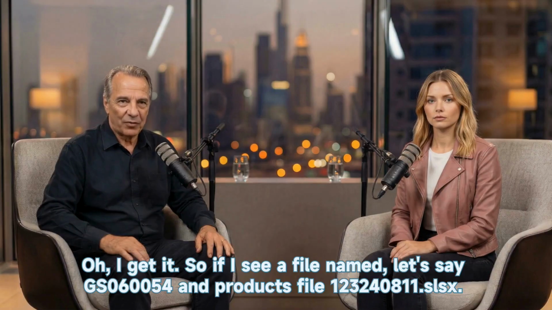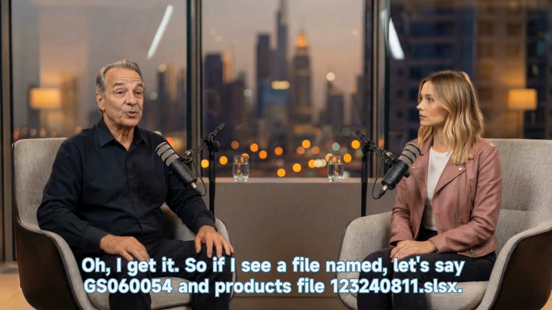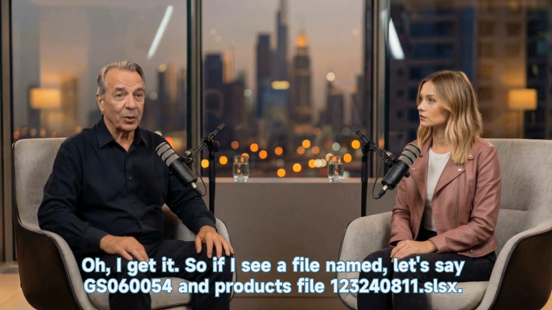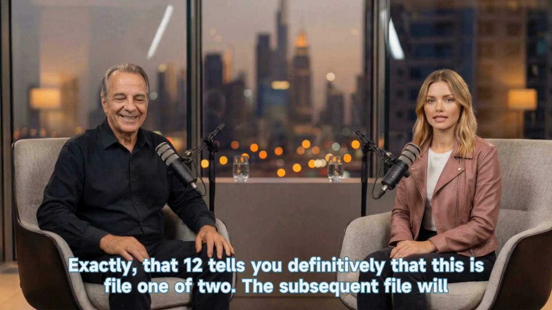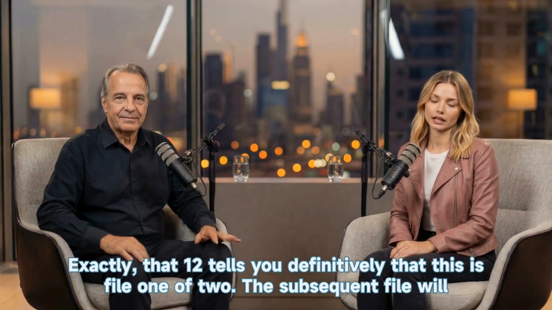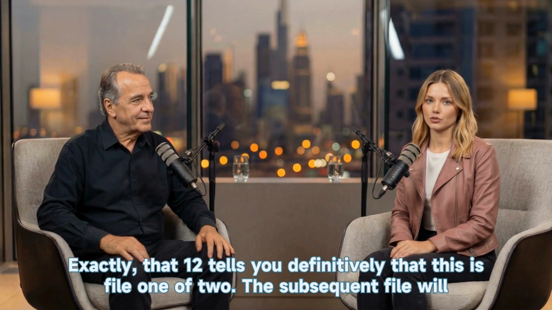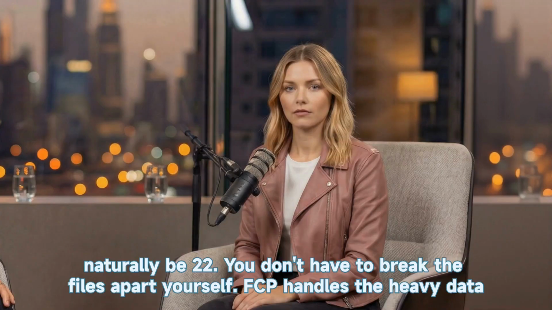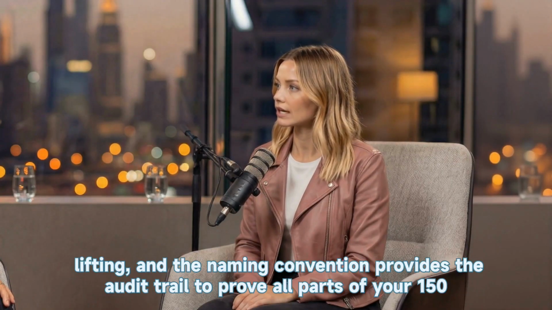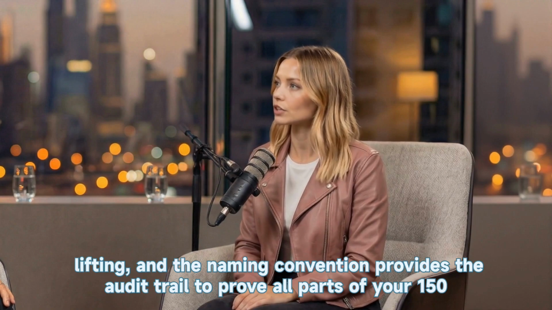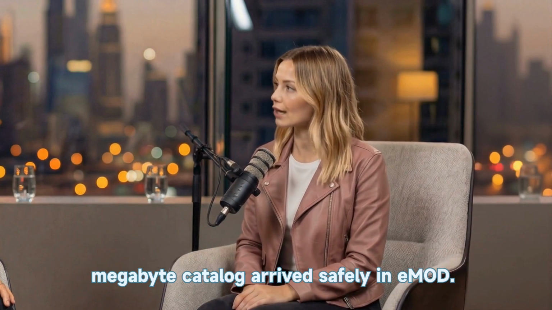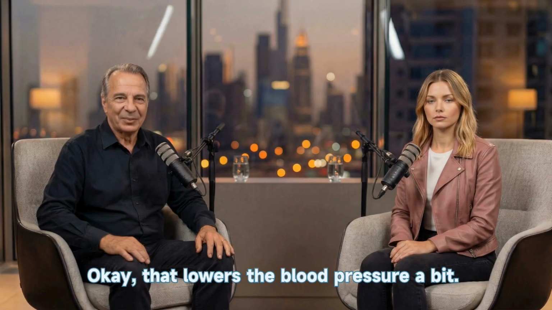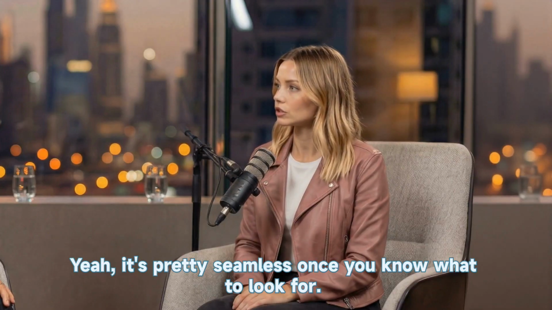Oh, I get it. So if I see a file named, let's say, GSA 6054 and products file 12 3240811, it's XLSX. Exactly. That 12 tells you definitively that this is file 1 of 2. The subsequent file will naturally be 22. You don't have to break the files apart yourself. FCP handles the heavy data lifting, and the naming convention provides the audit trail to prove all parts of your 150 megabyte catalog arrive safely in eMod. Okay, that lowers the blood pressure a bit. Yeah, it's pretty seamless once you know what to look for.